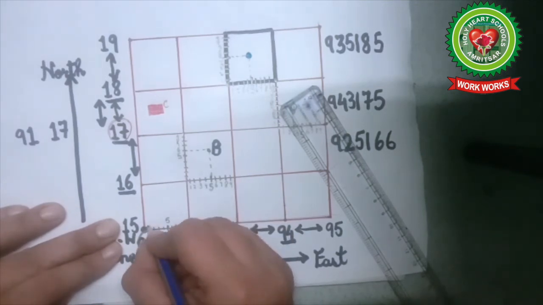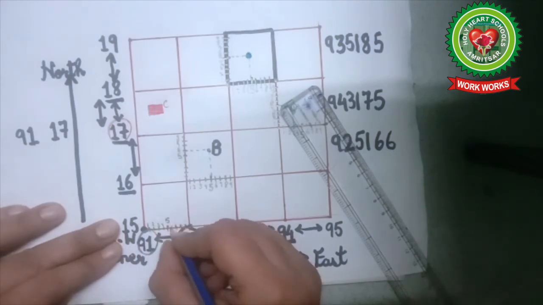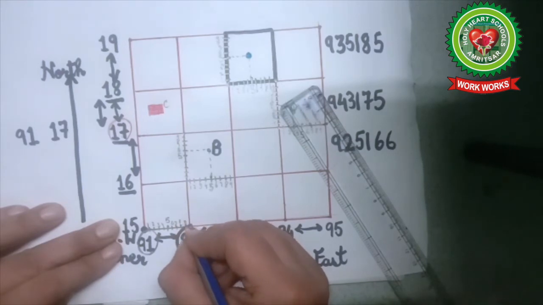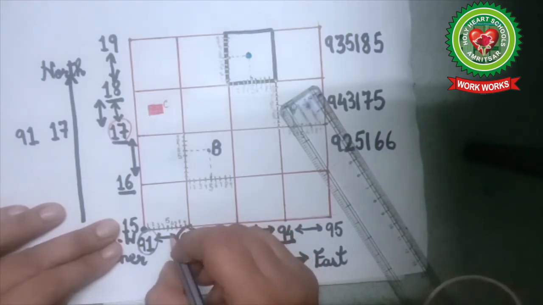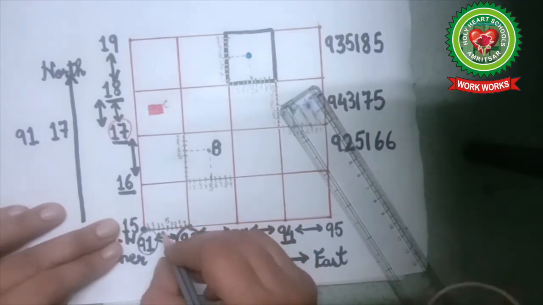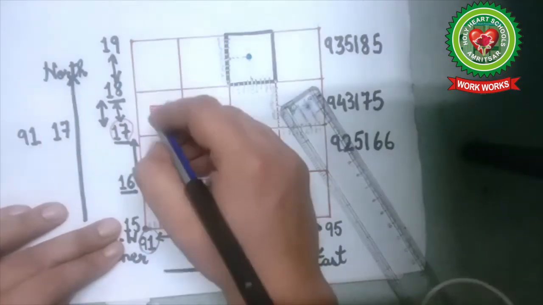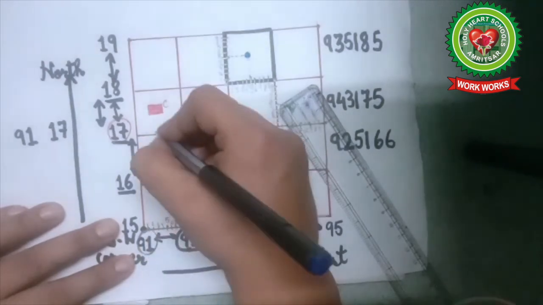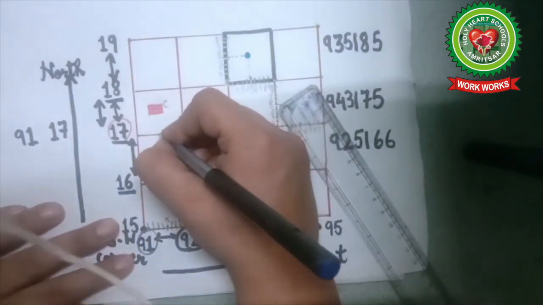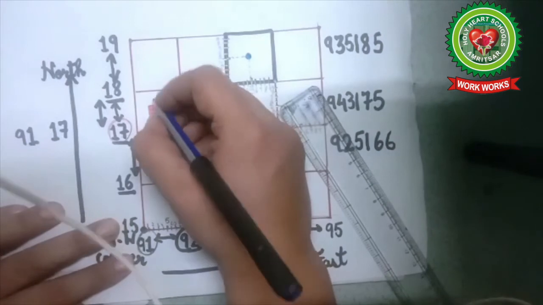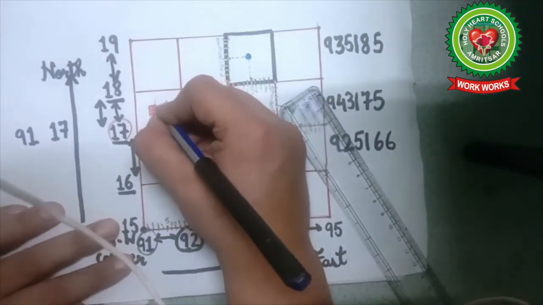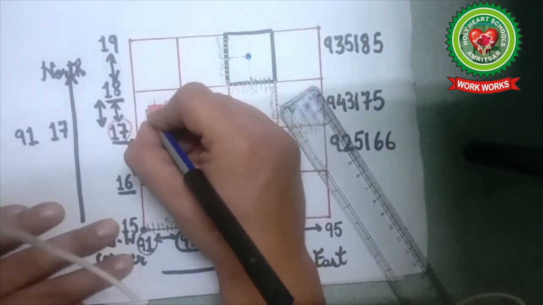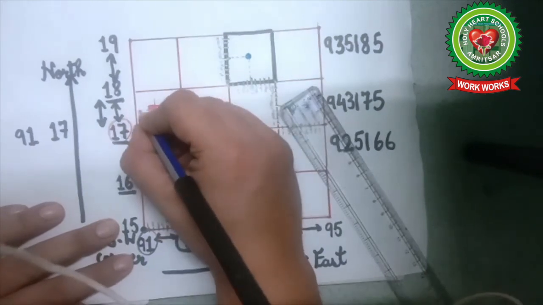Now we'll number it. 1, 2, 3, 4, 5 is given. 6, 7, 8, 9 and 10. Now we'll see that the settlement C, we'll take the center of settlement C along the eastings and the northings.